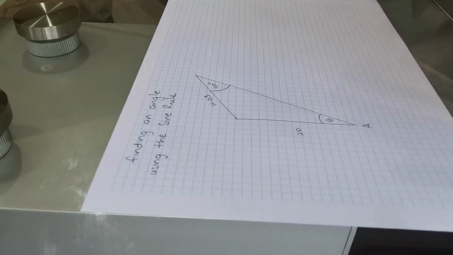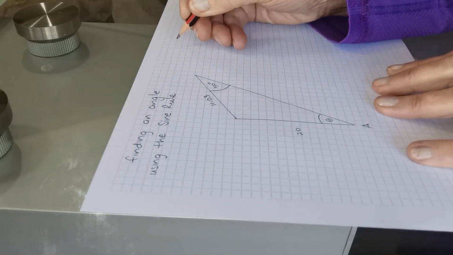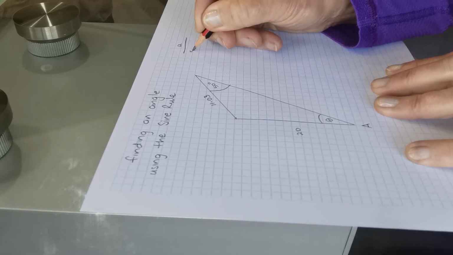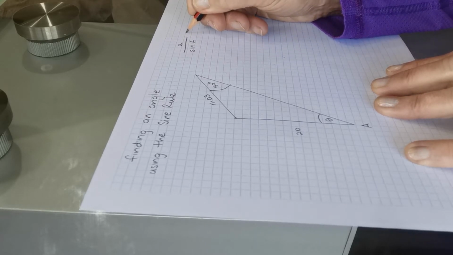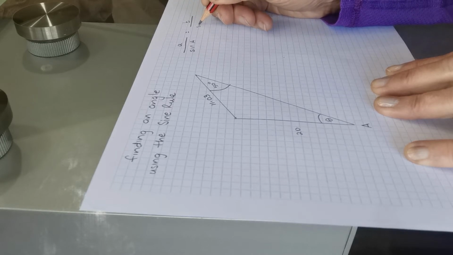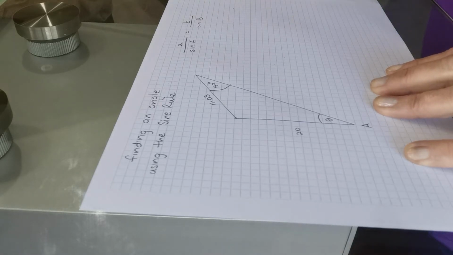So once you've found out what the sine rule is, it's very easy to use. So let's just write it down here. Length A over sine of the angle A equals B over the sine of angle B. And you only ever need those two ratios.